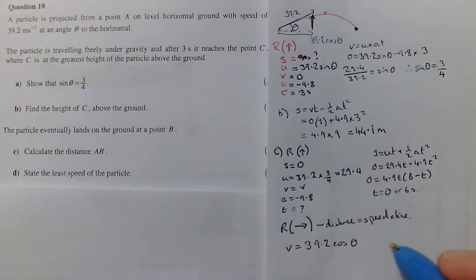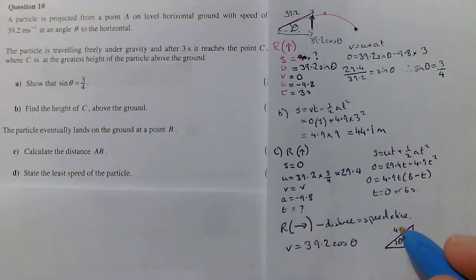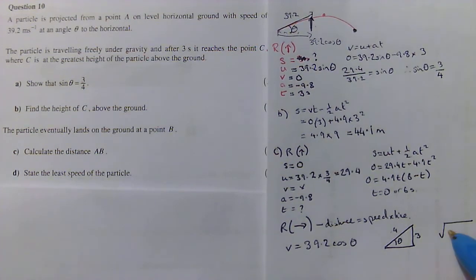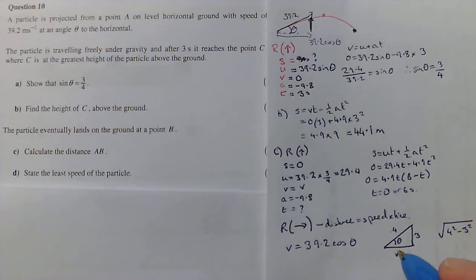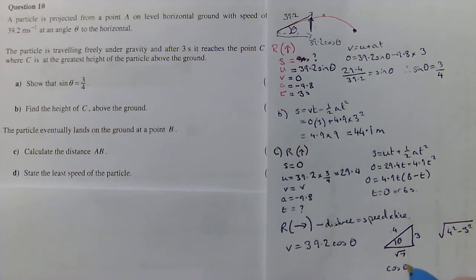We know that sine theta equals 3/4. So the opposite over the hypotenuse is 3/4, so we need to find out what this is. Well, using Pythagoras, I've got square root of 4 squared minus 3 squared. 4 squared is 16, minus 9 gives me 7, so this must be root 7. So cos theta is the adjacent over the hypotenuse, which is root 7 on 4.